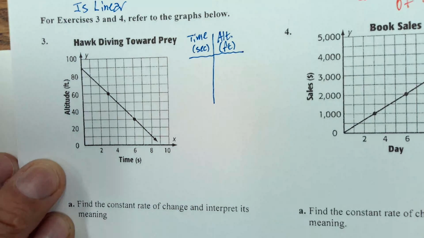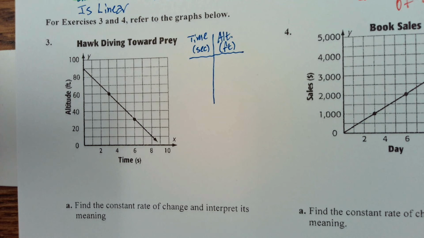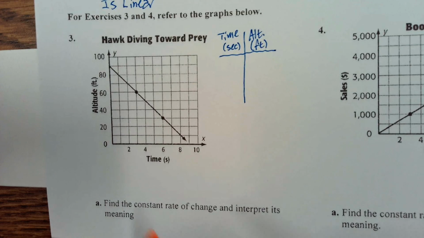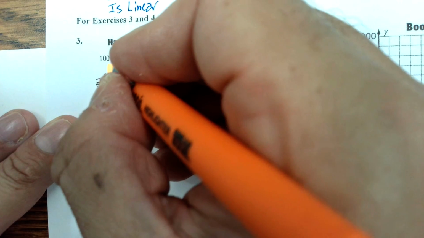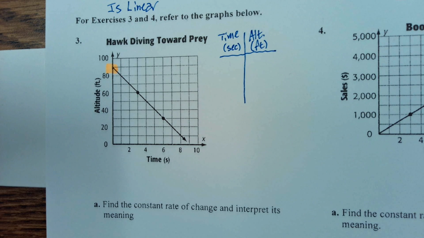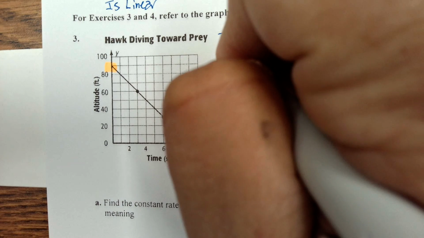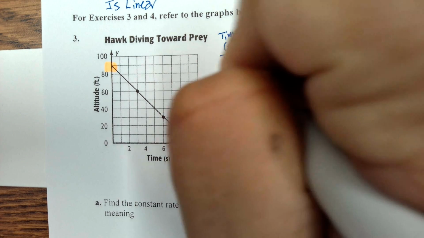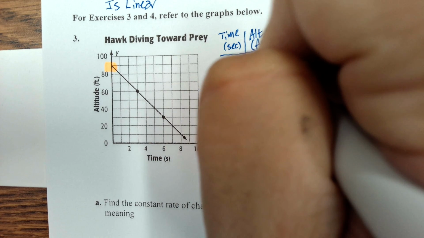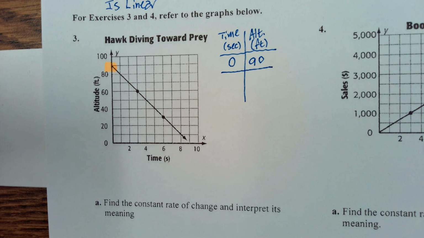And let's get some numbers going. You always want to start at the beginning. So at the beginning, let's take a look here. At 0 seconds, what's the altitude? At 0 seconds, it's 90. Okay, so there's our starting point. So the hawk started at 90 feet up.